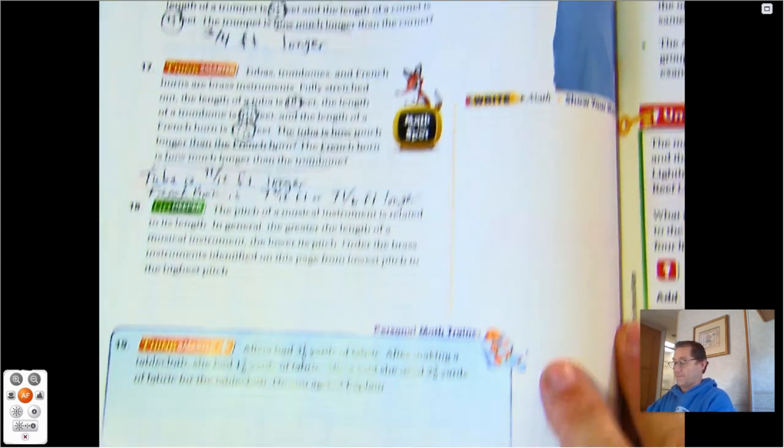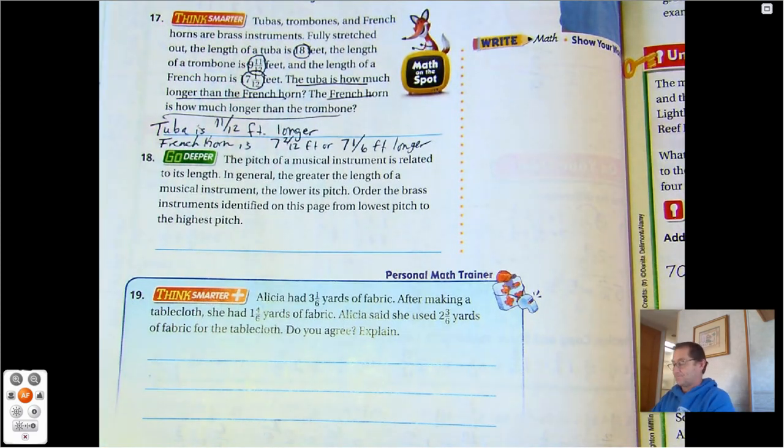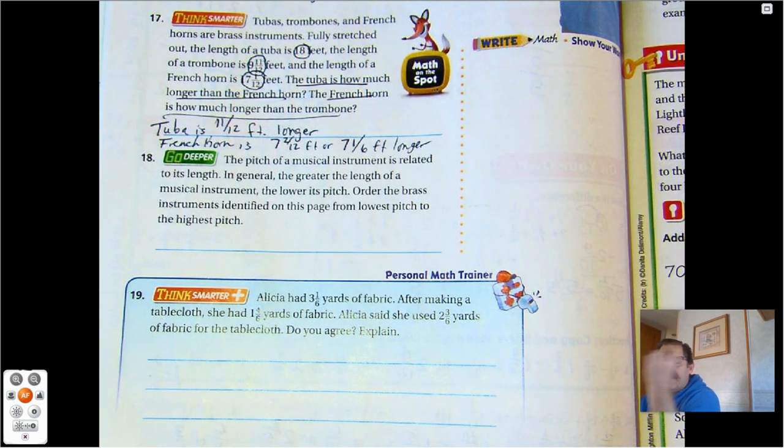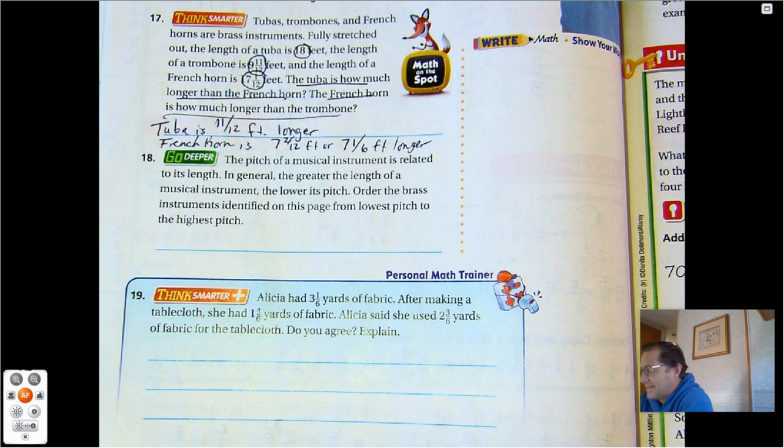18. The pitch of a musical instrument is related to its length. In general, the greater the length of a musical instrument, the lower its pitch. Order the brass instruments identified on this page from lowest pitch to highest pitch.